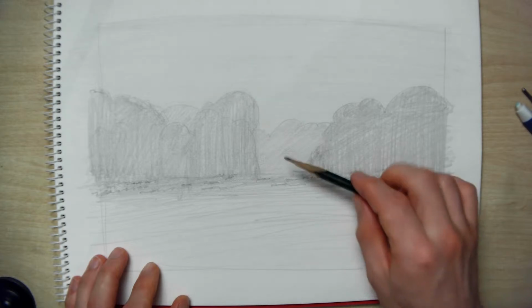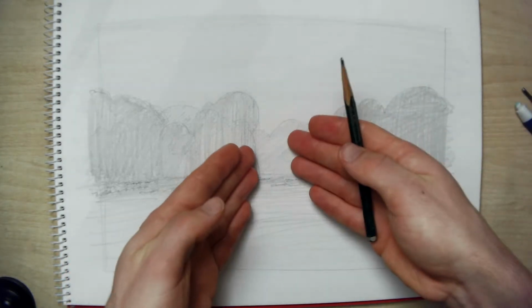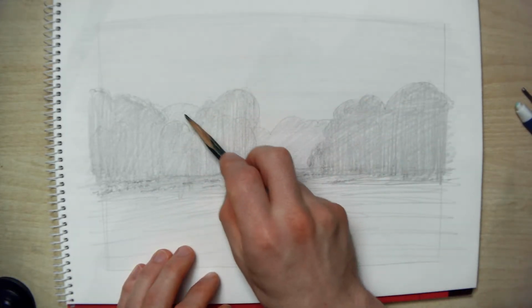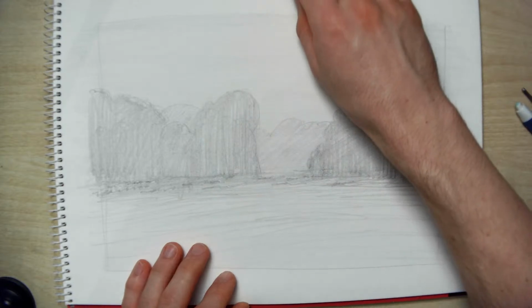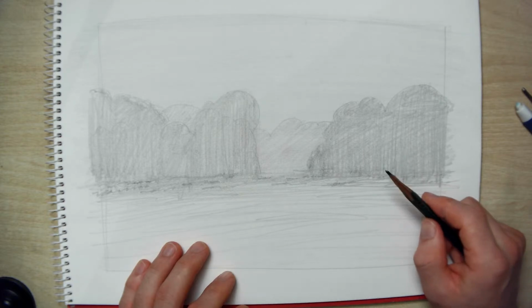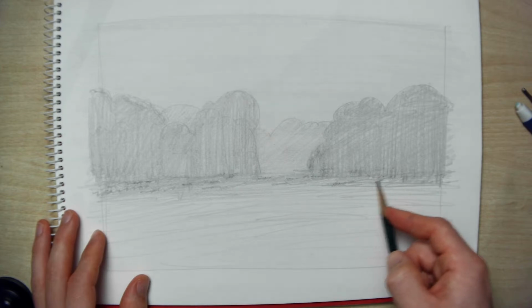But I'm trying to leave this gap in the middle so that we can see into the distance right here, and maybe I'll leave this tree from the very first layer poking out as well, so that there's some depth to the scene at the end.